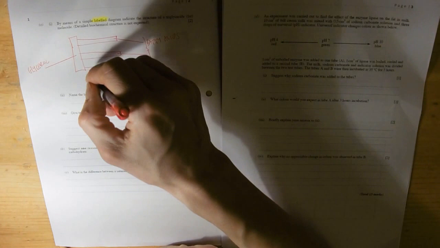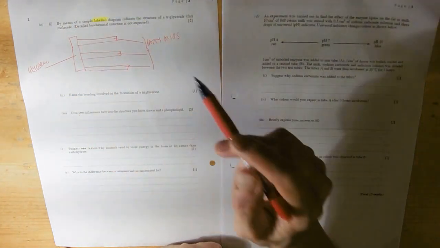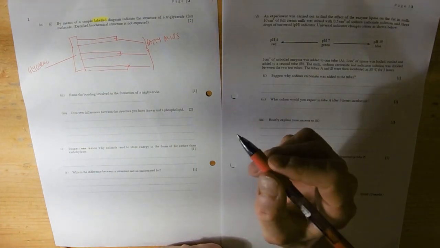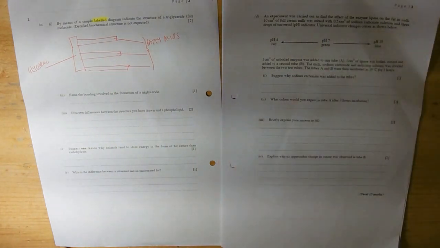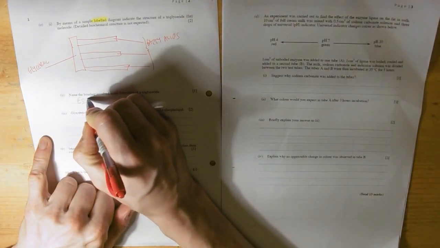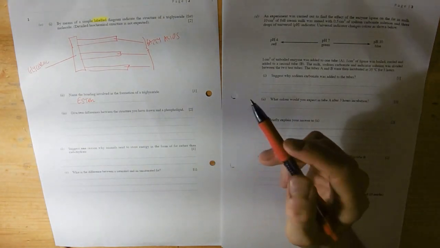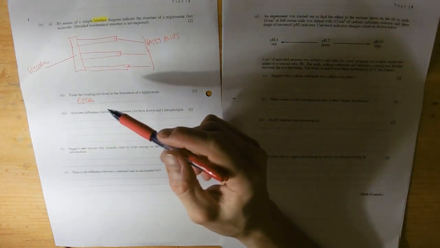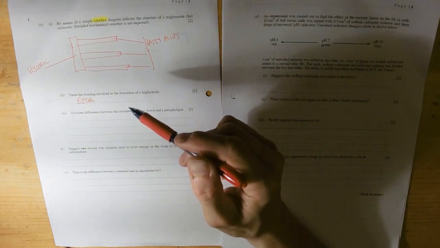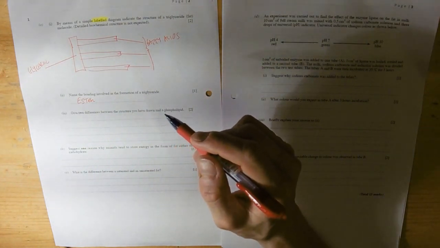We didn't need to show all the carbons. I wasted time. It just said a simple labelled diagram to show that you know what a fat looks like. Name the bonding involved. You should know the name of the bond, just remembering. And give two differences between the structure you've drawn and a phospholipid.